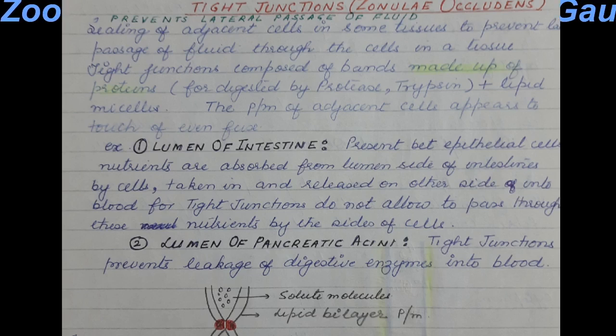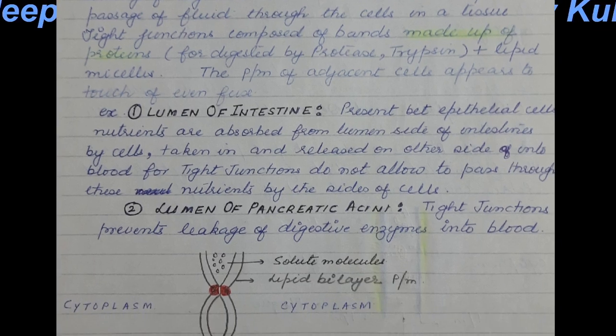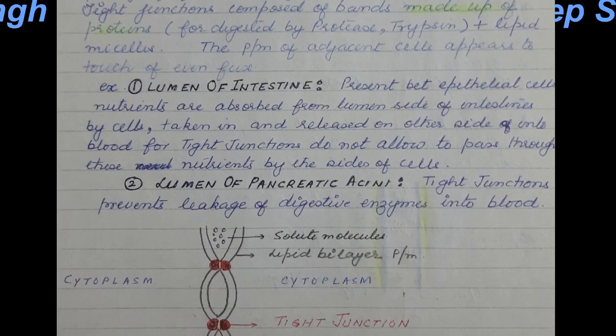These tight junctions are present in the lumen of the intestine, between epithelial cells. Nutrients are absorbed from the lumen of the intestines by cells, taken in and released on the other side into the blood by the cells themselves, because the tight junctions do not allow these nutrients to pass through the sides of the cells. Then the lumen of pancreatic acini also contains a large number of tight junctions, which prevent leakage of digestive enzymes into blood. Otherwise, the blood would be digested.